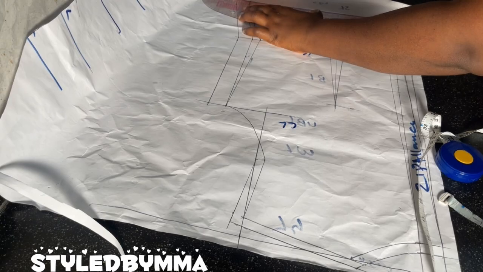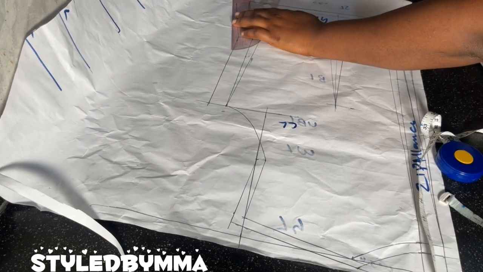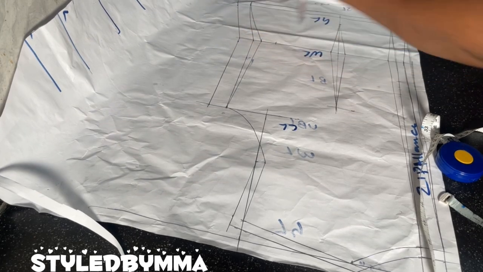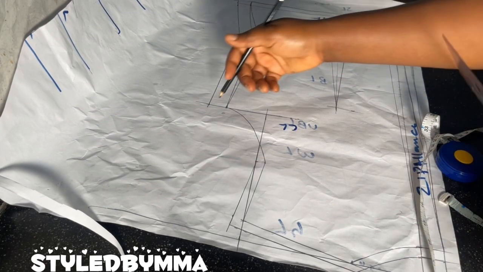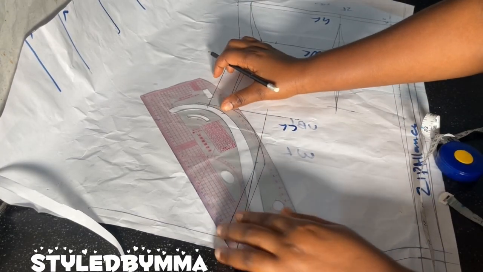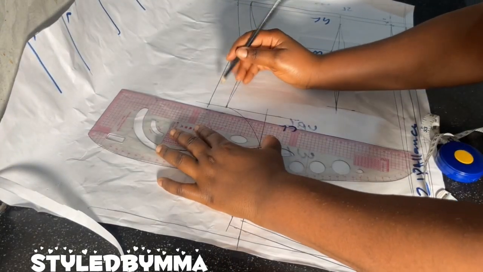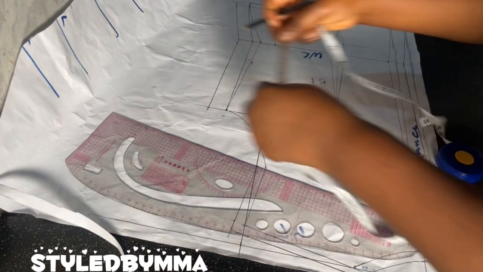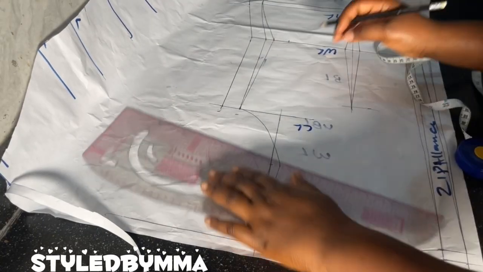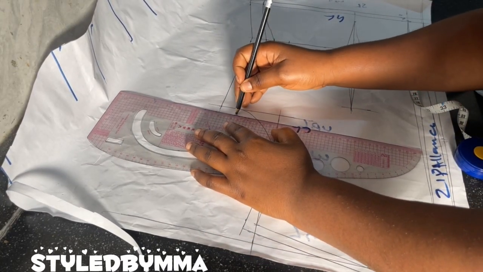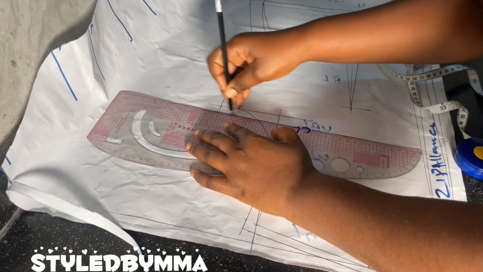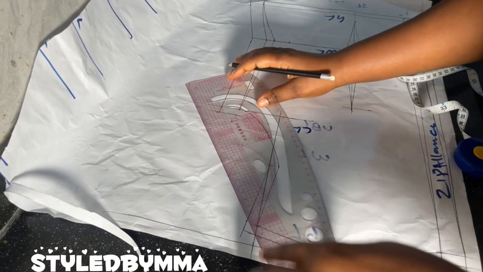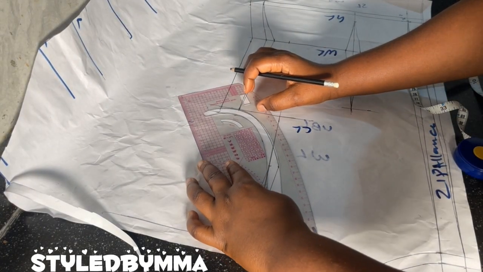So the next thing I'm going to do is to connect those lines like you see me doing in this video. Sorry that that part is not clearer to you guys, but I'm just trying to join from that hip point to the allowance that I have. So I'm going to also do the same thing to my armhole sides. I've already marked out my half inch from that line. I'm going to connect with a straight line like you see me doing in this video. And the next thing I'm going to do is to curve that line like so. So go ahead and do the same for your own pattern.